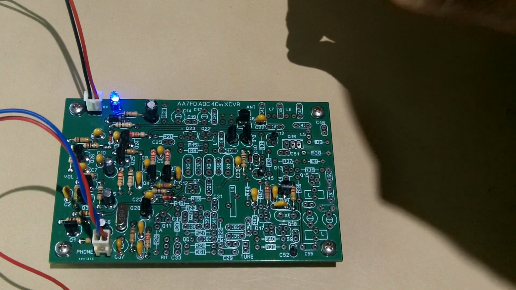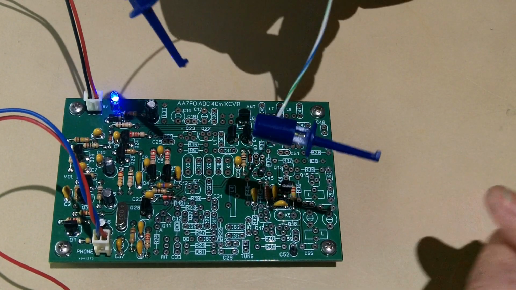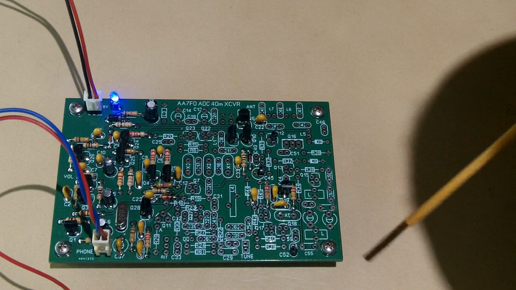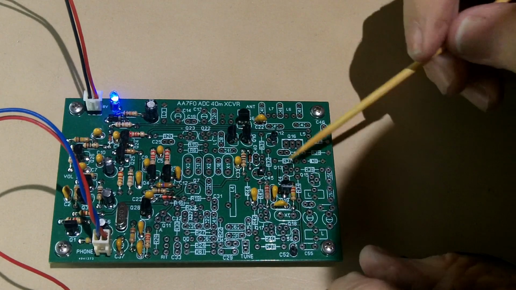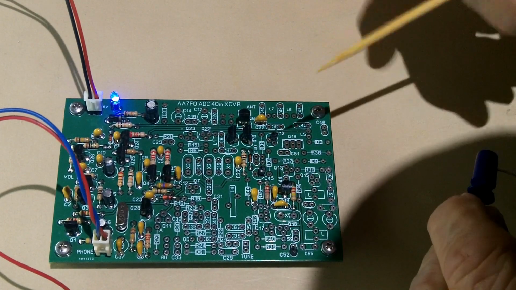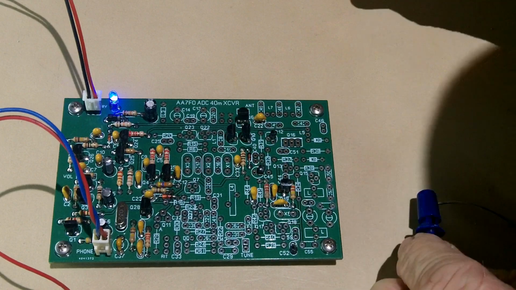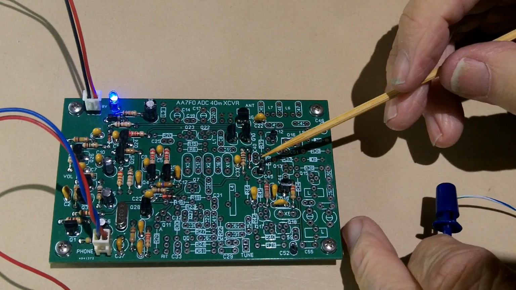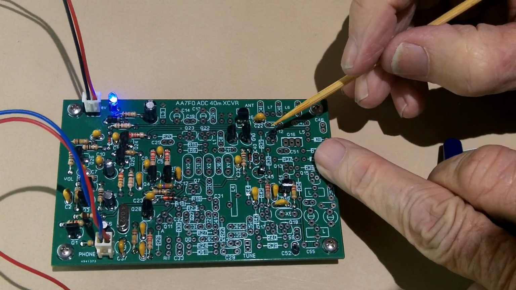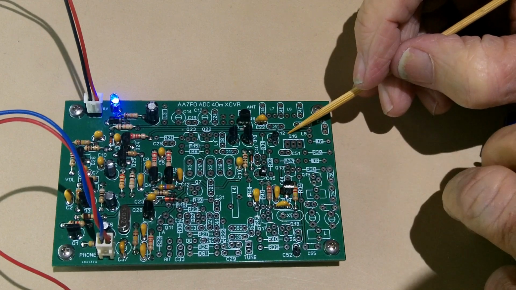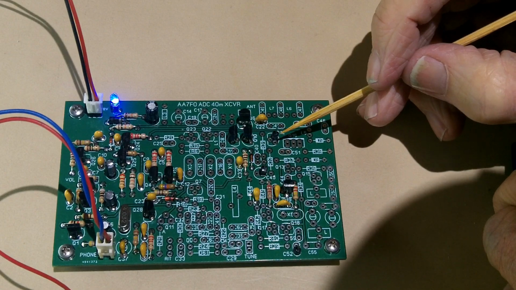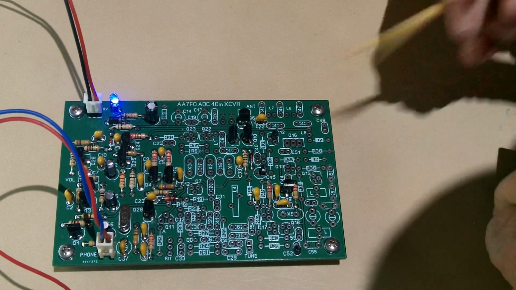All right, now what I did is I hooked up a short test clip. Here I built the BFO for the transmitter, that section that I had highlighted in blue. Here I put a little header pin in the plus side of C45. Then I put another header pin in the emitter side of Q12. Now when I connect these two, this oscillator is going to start oscillating.